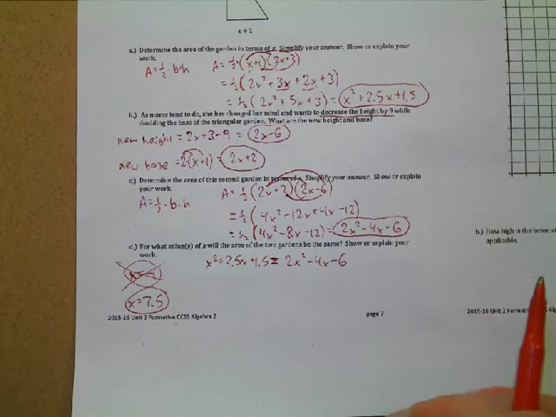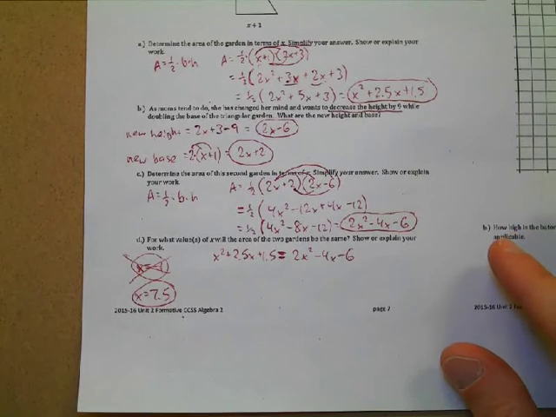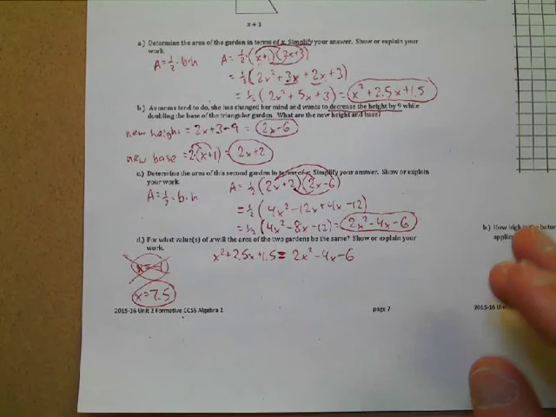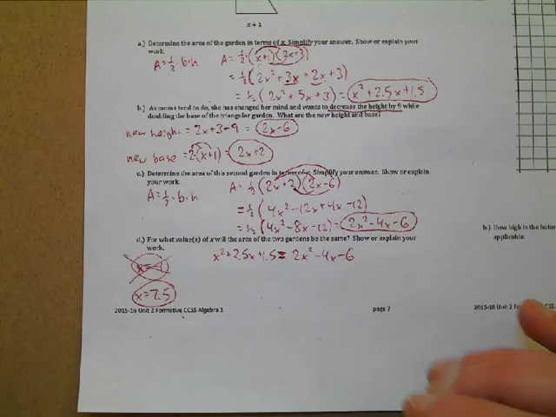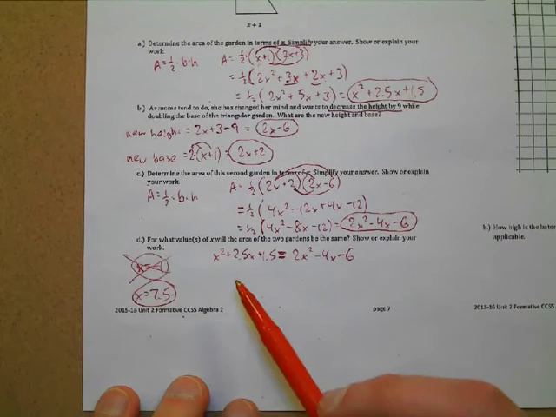Okay? What if you wanted to try and solve this a different way? What if you're like, Mr. Wood, I appreciate you showing us how to use a graphing calculator, but can I do this without a graphing calculator? And the answer is yes, you can. I'll just briefly show you. I won't go through the whole process here.